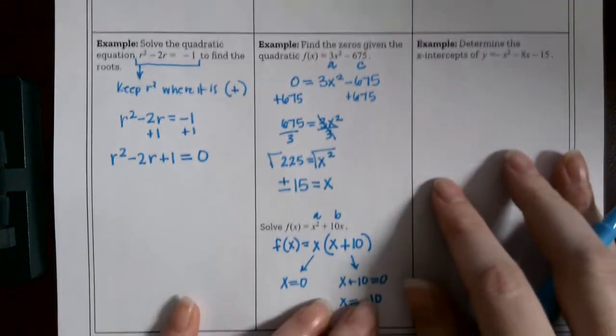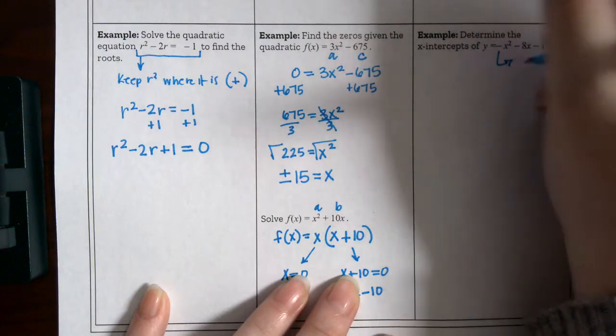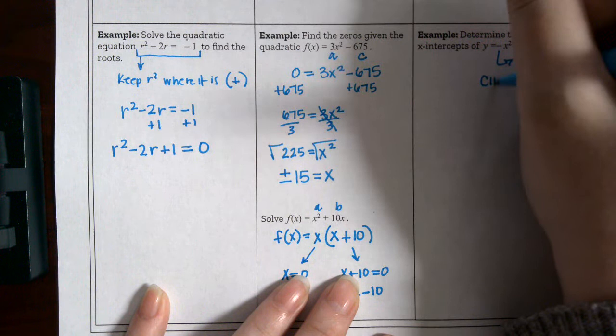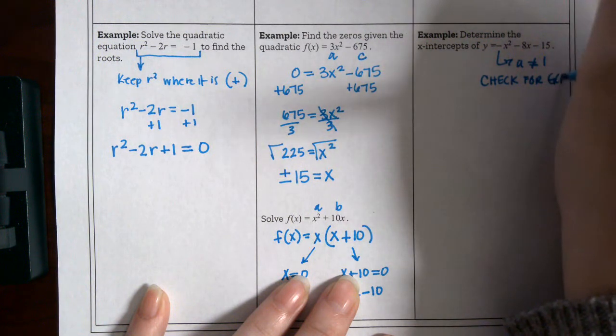So looking at this example, we can see that our A value is not 1. So when that happens, you need to check for a GCF.